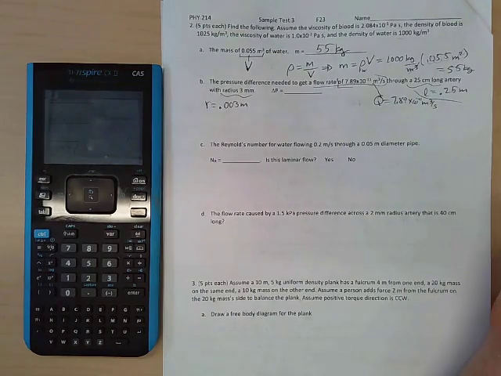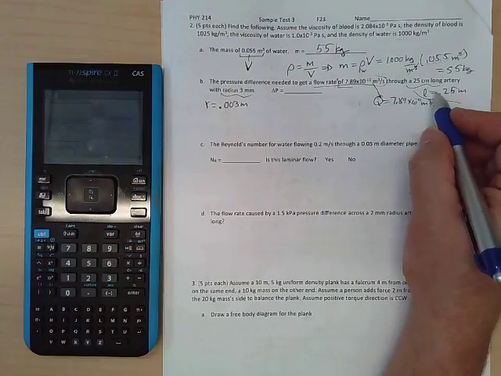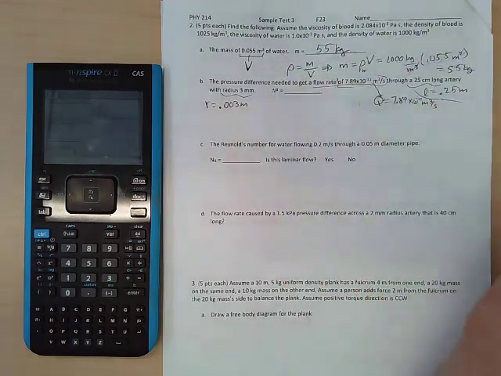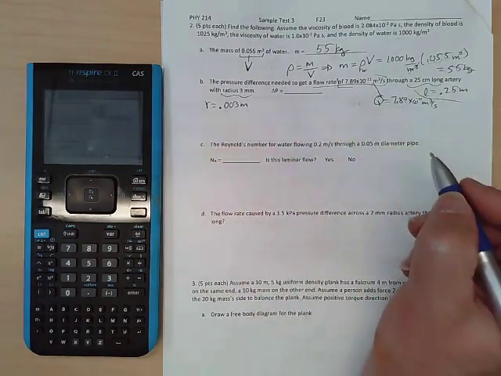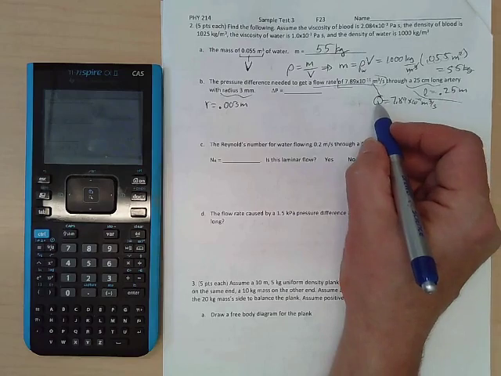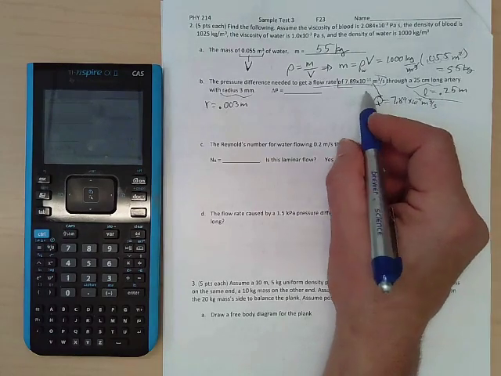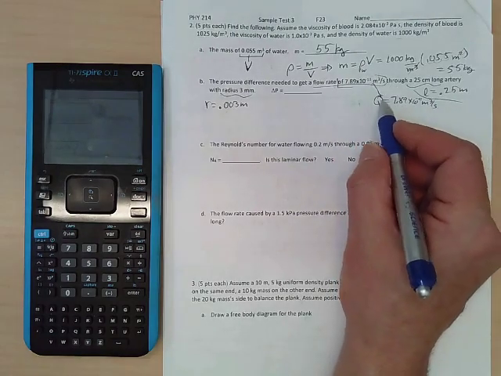All right, so we're looking for a delta P. We've got Q, L, and R. We've got densities and viscosities. The basic equation for flow is A times V, but we have more information here.